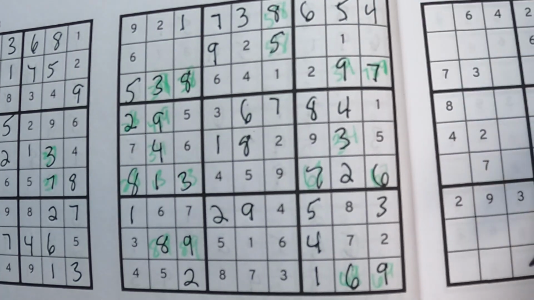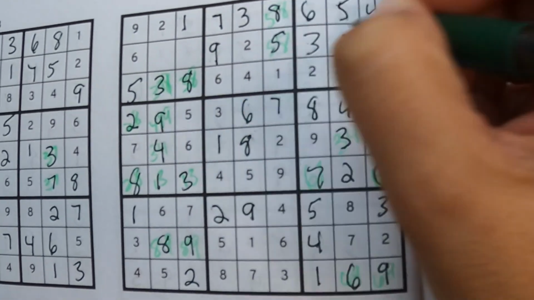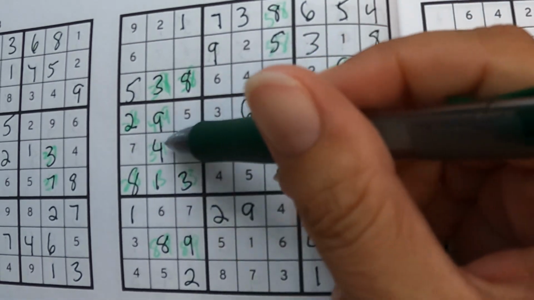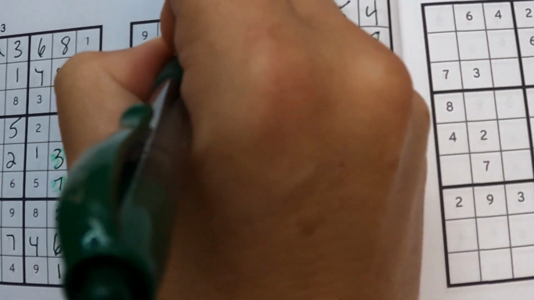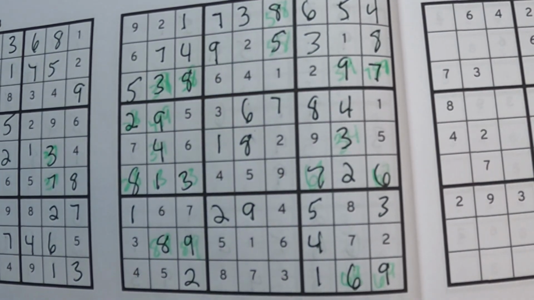For this box now, we're missing 3 and 8. We've got a 3 here, so 8, 3. And for this box, we're missing 4 and 7. We've got a 4 here, so 7 and 4. And there we have it for today's puzzle.